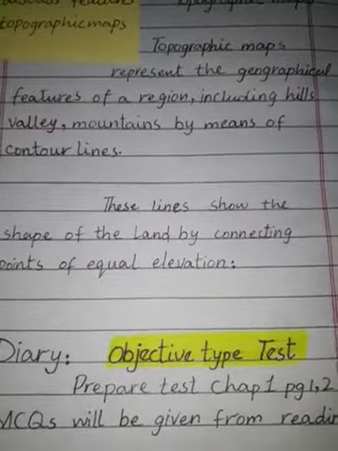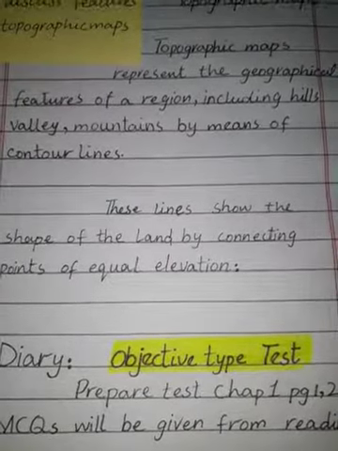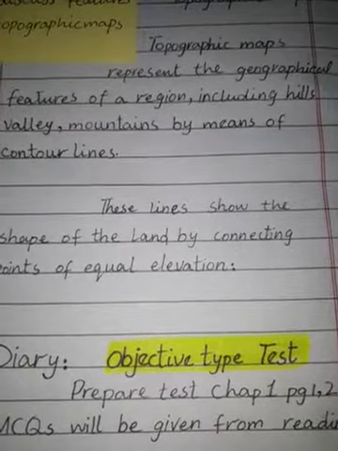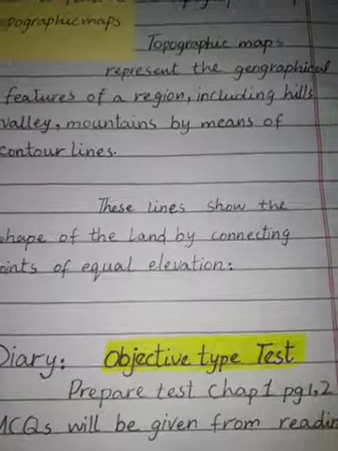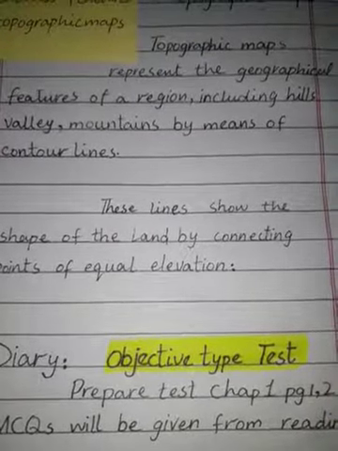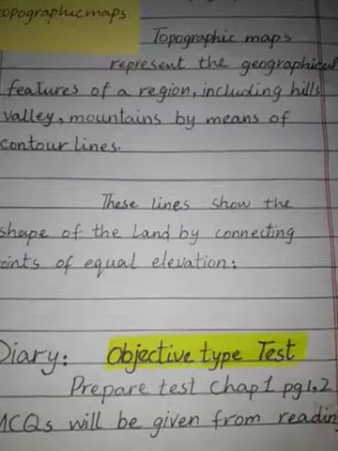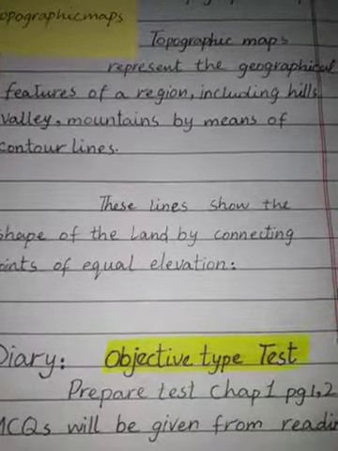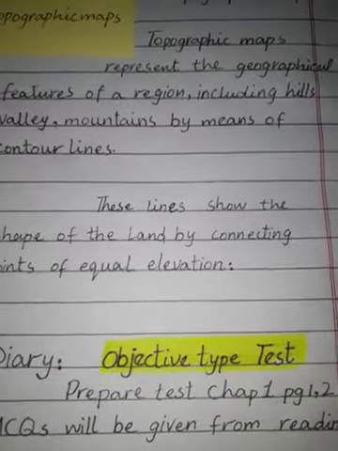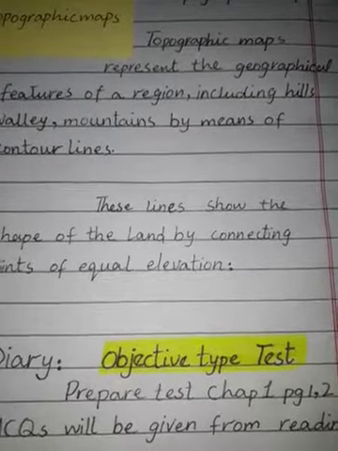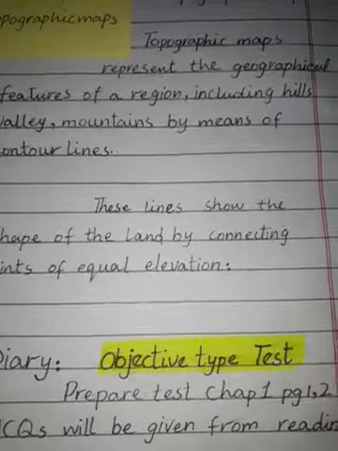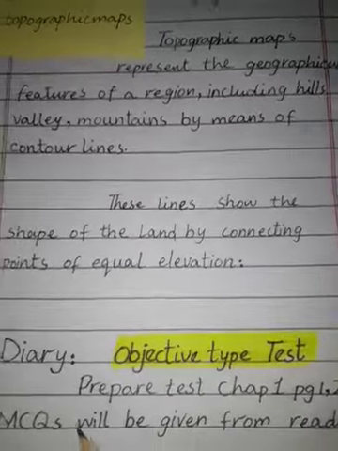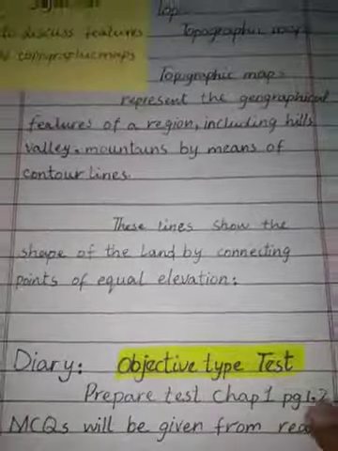You have to read the text and you have to learn the information that is given on page number 1 and 2. And let me recall that on page number 1 and 2 of the book, we have discussed climate map, we have discussed globe map, and we have discussed road map and resource and economic maps. Yes, so MCQs will be given from that reading.